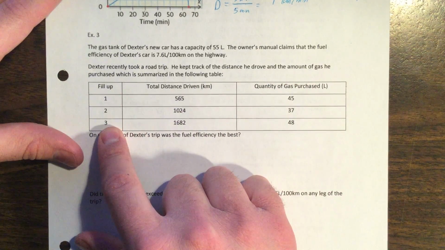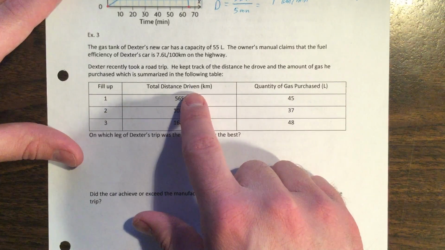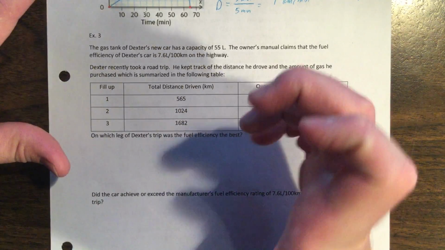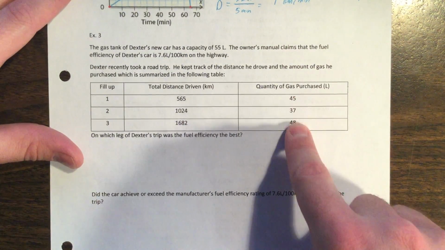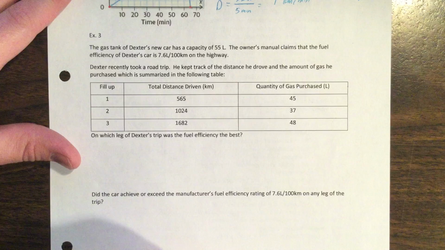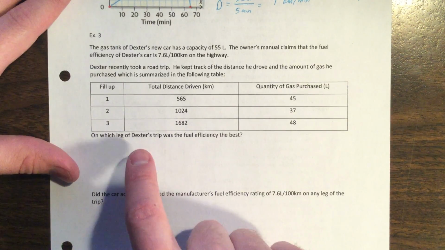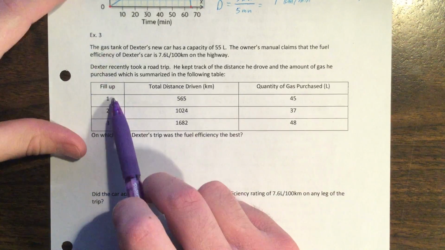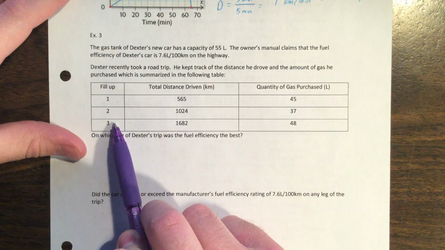So we have 3 different fill-ups. We have what was his total distance driven. Okay, so you always start at 0, right? With total distance, you start at 0 and then you work your way up. And then how much gas was purchased at the time of these here. So we want to figure out on which leg of Dexter's trip was the fuel efficiency the best. And so we have 3 legs, the first leg, second leg, and third leg.